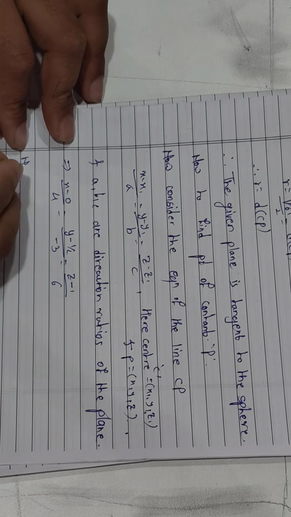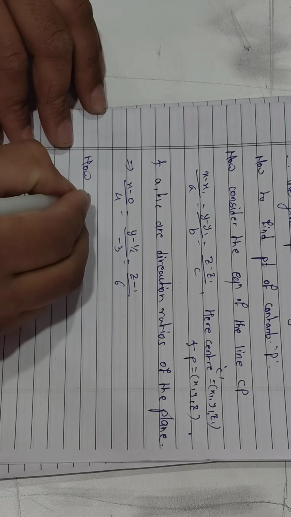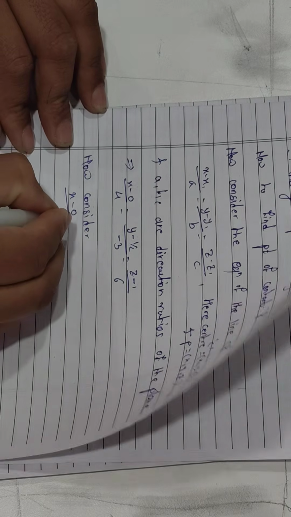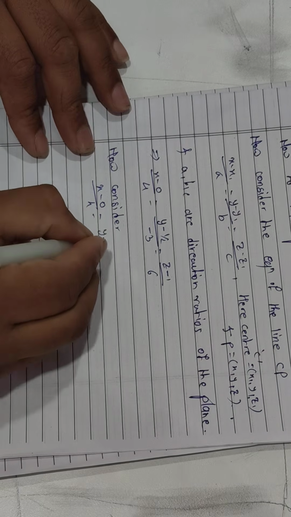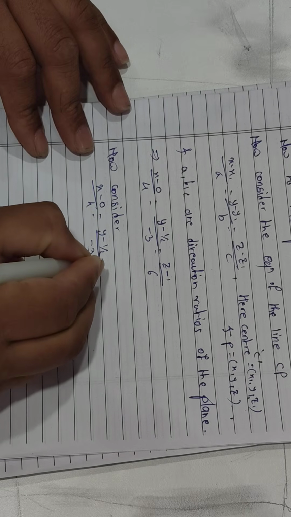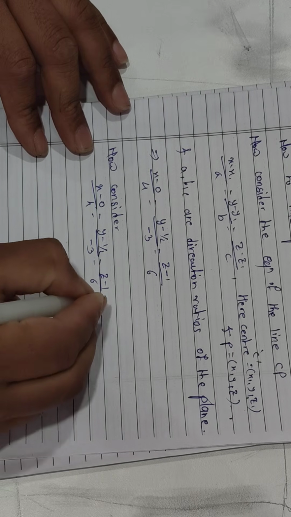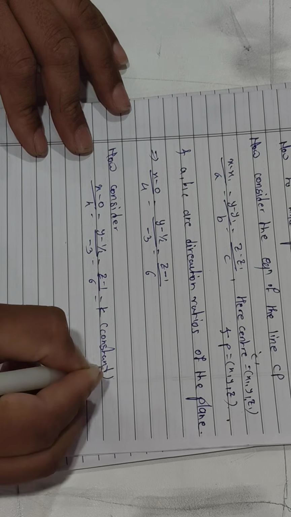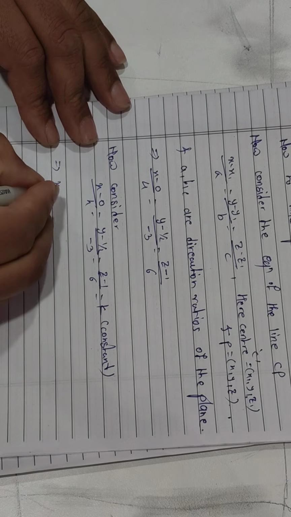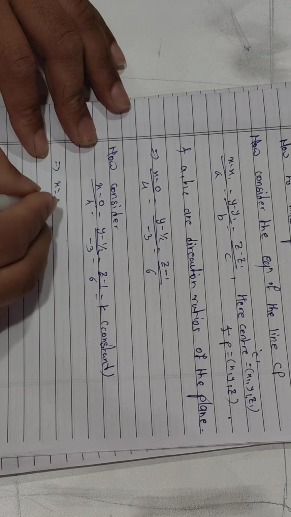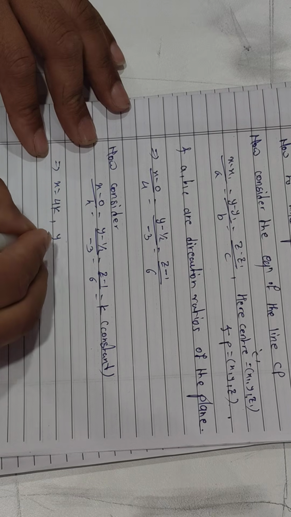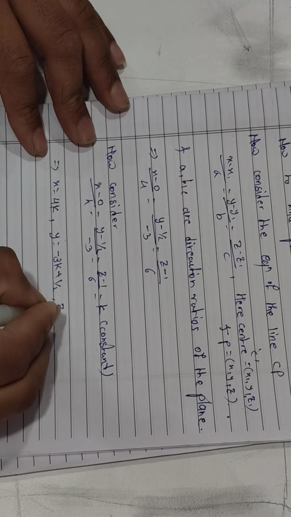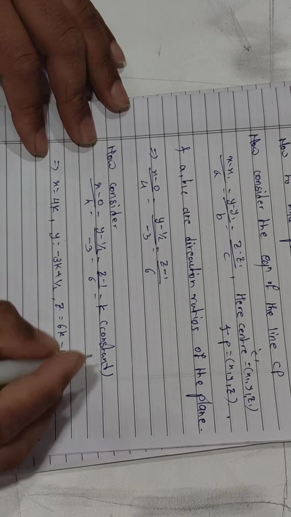Now consider x minus 0 divided by 4 equals y minus 1 by 2 divided by minus 3 equals z minus 1 by 6 equals k, a constant. Which implies x equals 4k, y equals minus 3k plus 1 by 2, and z equals 6k plus 1.